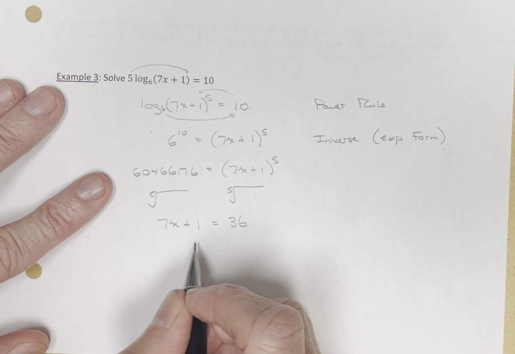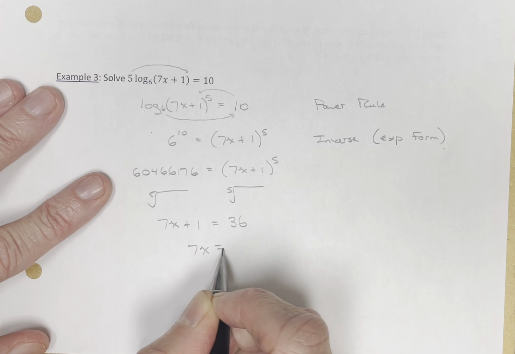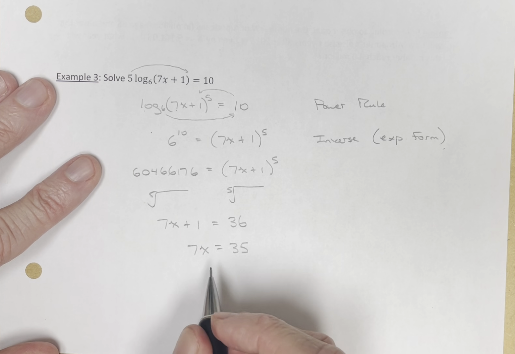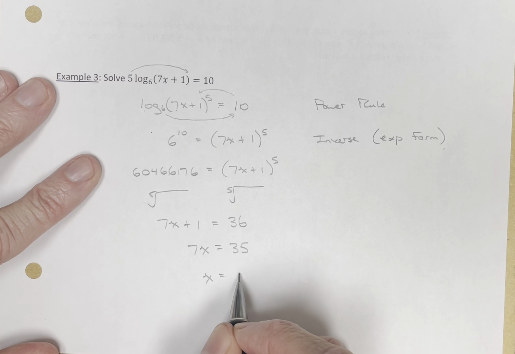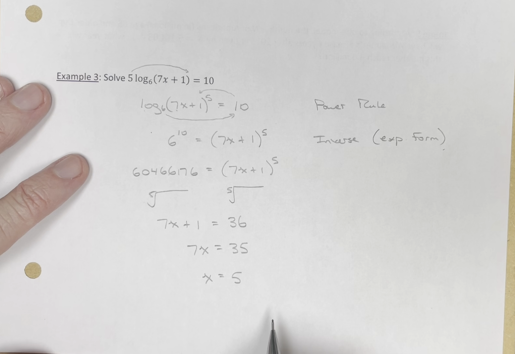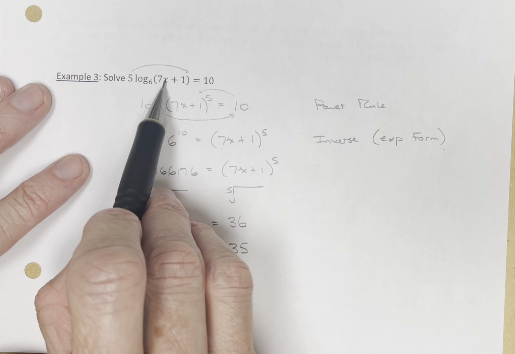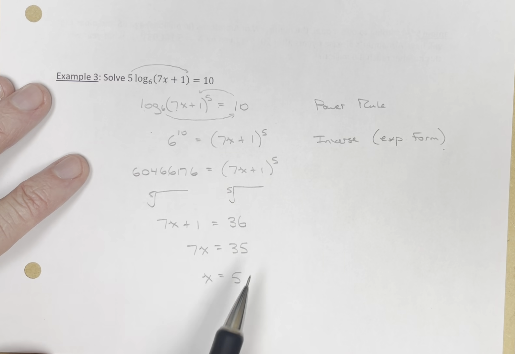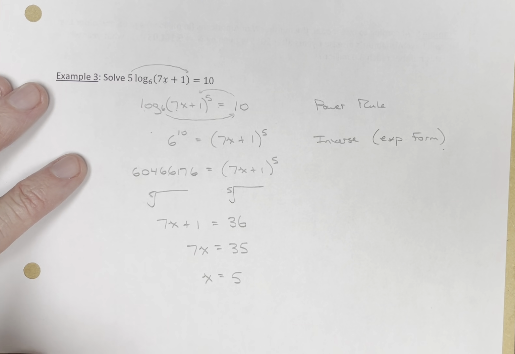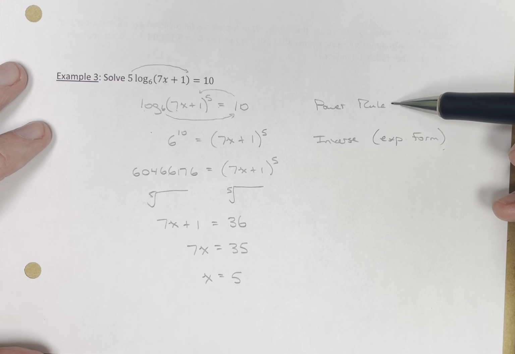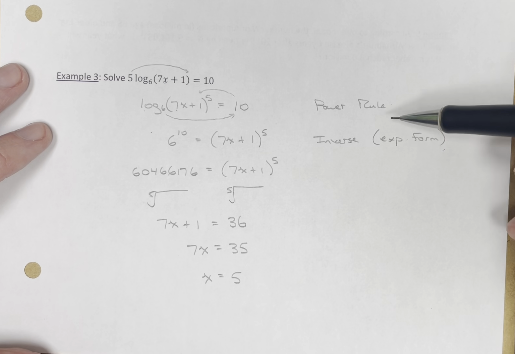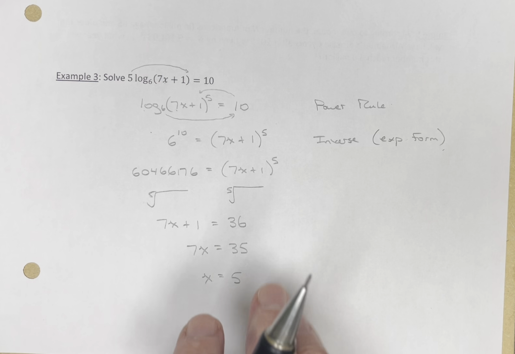And of course now I can subtract 1 from both sides and I get 7x equals 35. This looks like a math book problem because they made it work. Divide both sides by 7 and I have x equals 5. And again, check it with your calculator. You can all quickly check that 5 times 7 is 35 plus 1. So my argument is positive, that's fine. But I would put this in a calculator with 5 going into here to see if the answer comes out to be 10. So here we use the power rule and we use the inverse form to get at the argument in this case.